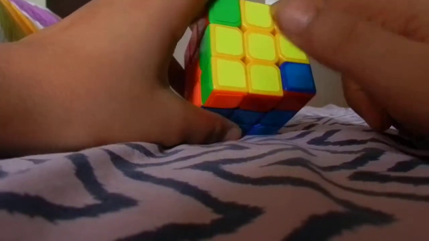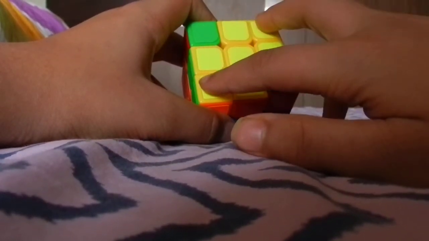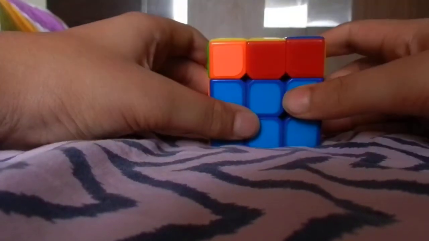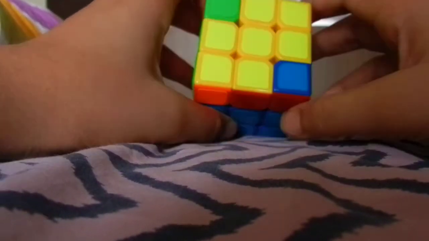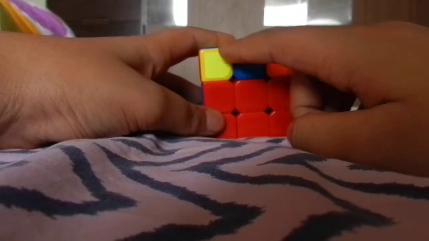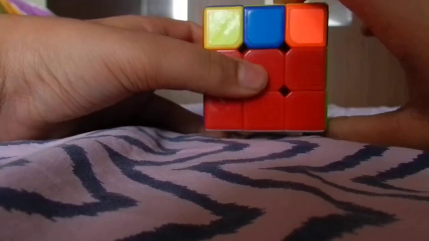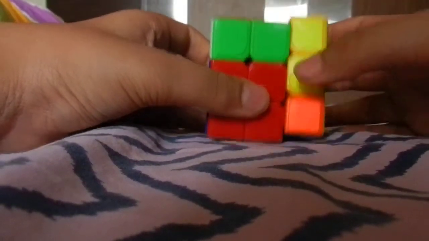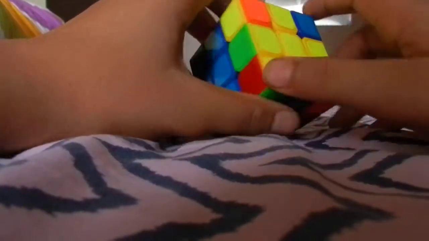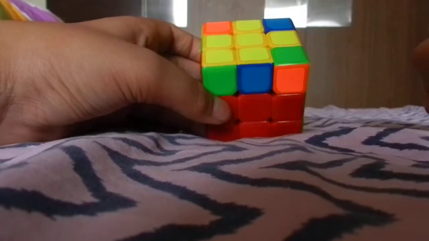Now we have the case where we get the cross with the two opposite corners solved. So we keep the unsolved corner with the yellow in the top left facing U, and then we do the algorithm: R, U, R', U, R, U2, R'. So now we have one solved corner, and it's already in the bottom left.